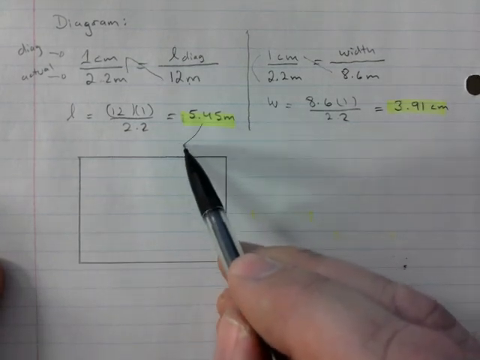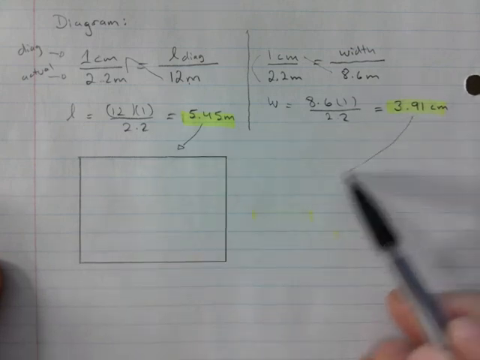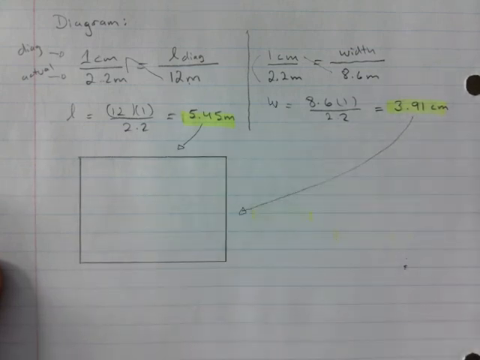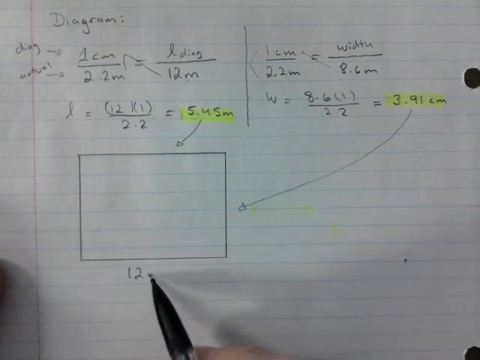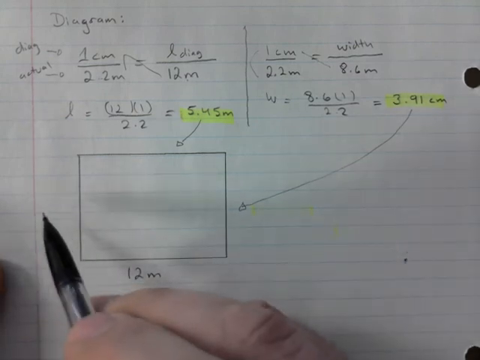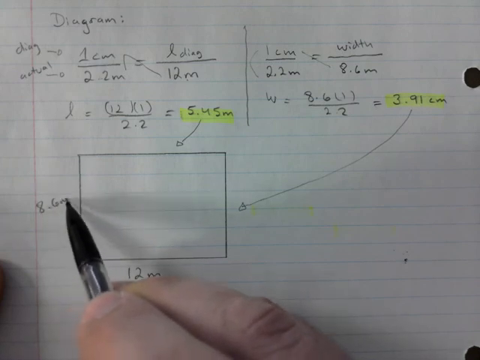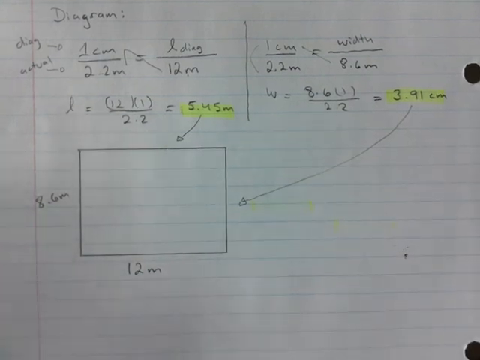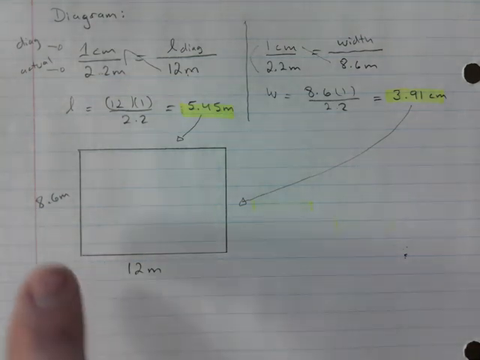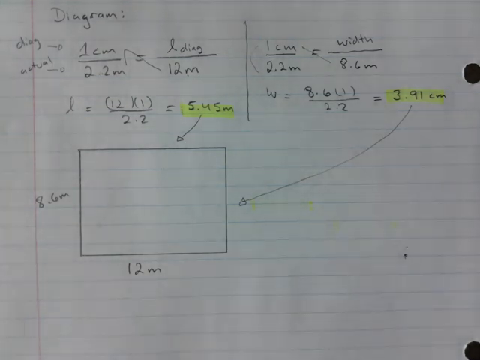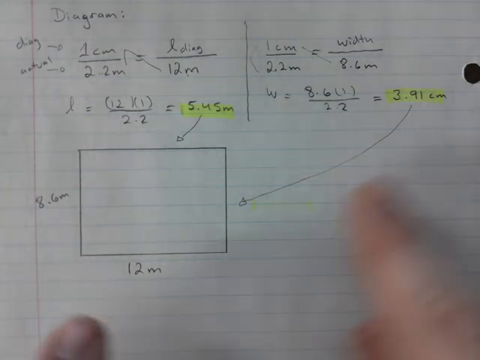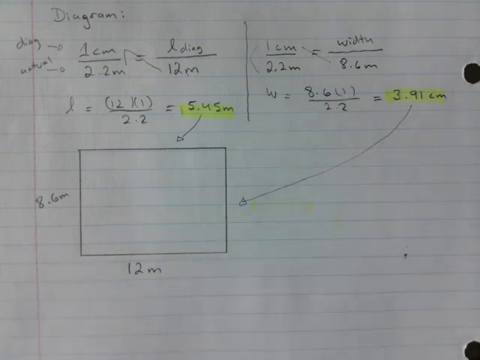So you use this to sketch, right? But what are you going to label it with? You're actually going to label it like this: 12 meters and 8.6 meters. Because you have to think of it this way: if you're giving this blueprint to a carpenter, he's going to know, okay, this is how the actual dimensions are. It was just drawn with a certain scale to get it to that point.